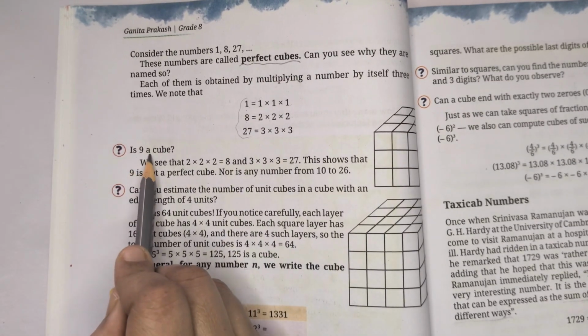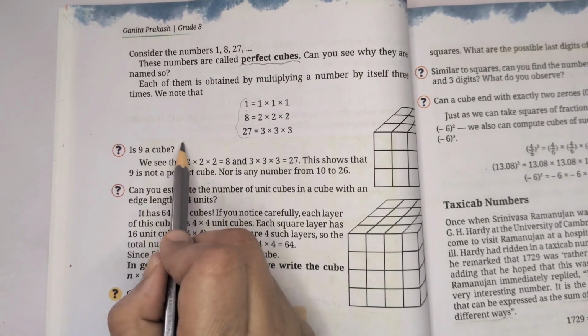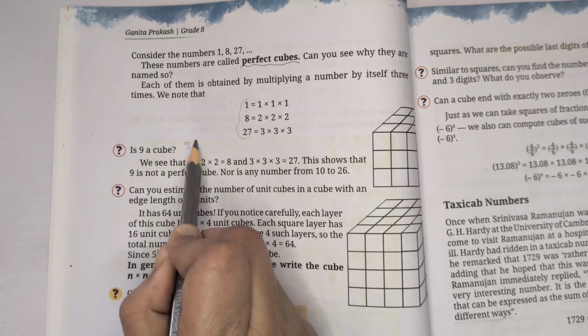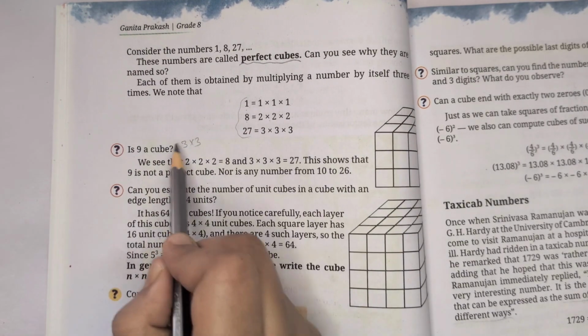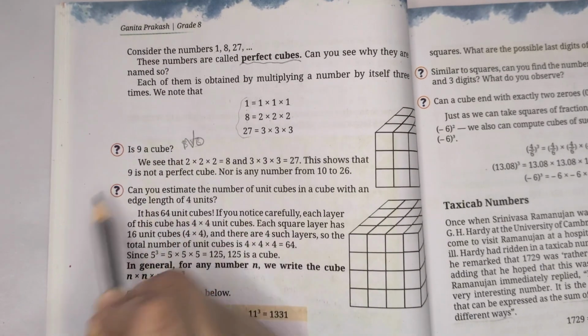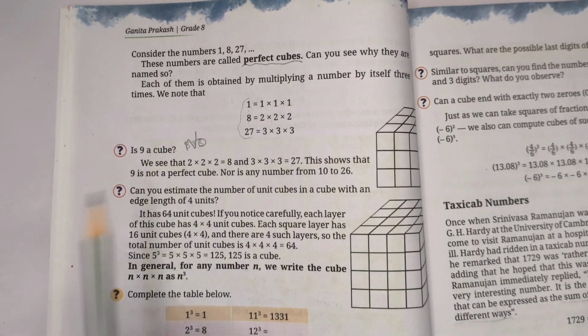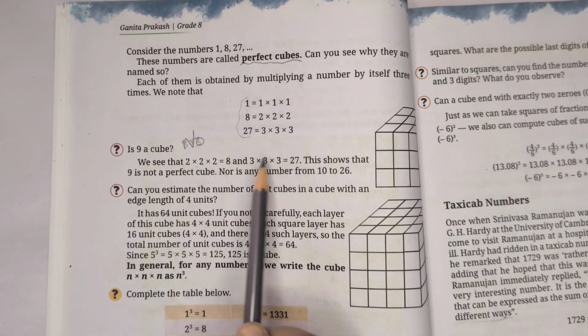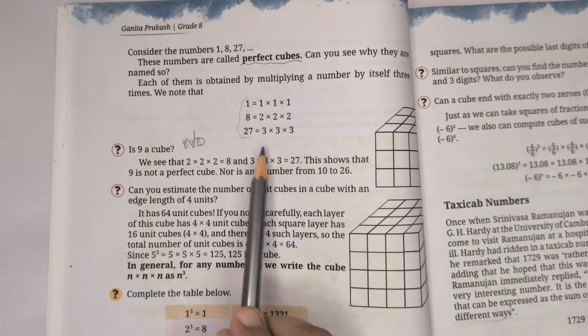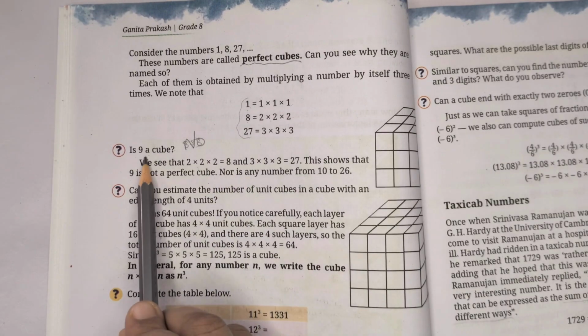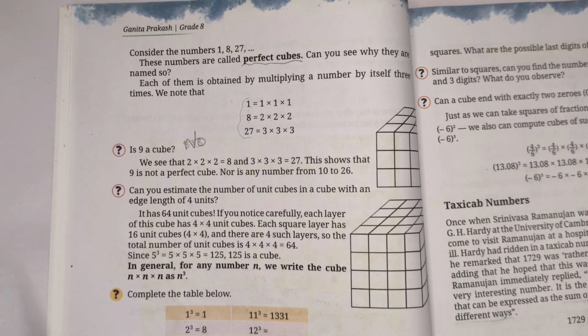Here the question: is 9 a cube? Now 9 we can write as just 3 into 3 only, not 3 times. So no, you cannot write it that way. 9 is not a cube. The numbers 8 and 27, in between them 9 is coming. So 9 is not a cube.